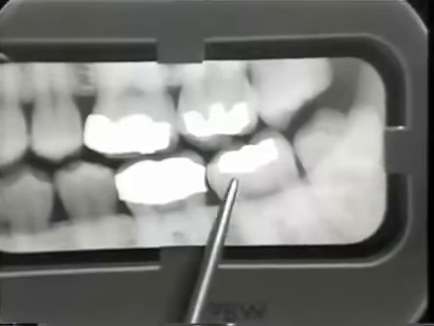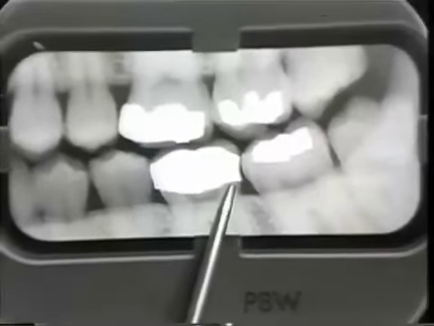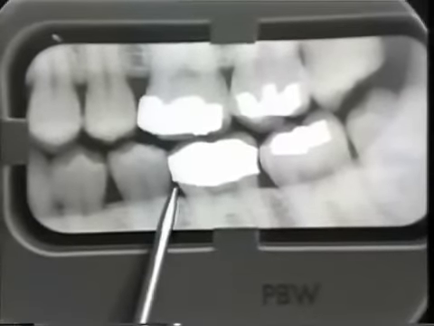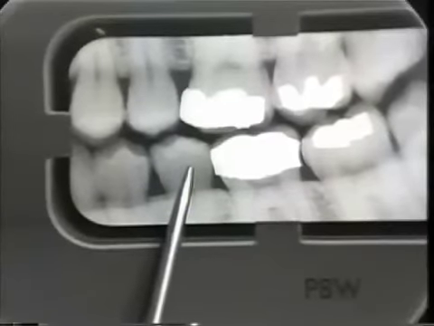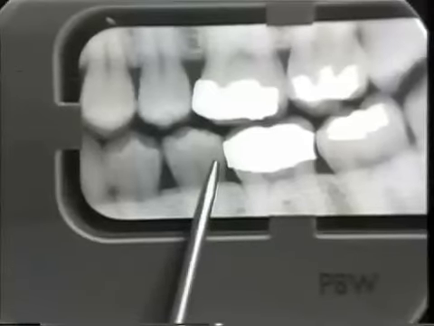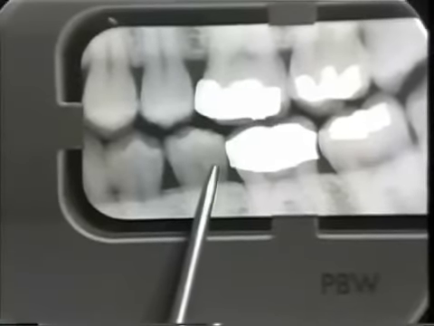18 shows a restoration, and number 19, a little heavy here on the distal cervical margin, also slightly on the mesial cervical. Number 20, surface 2, shows a carious lesion, which is through the enamel. It is evident in the dentin. And this is a situation where we would do the restoration.